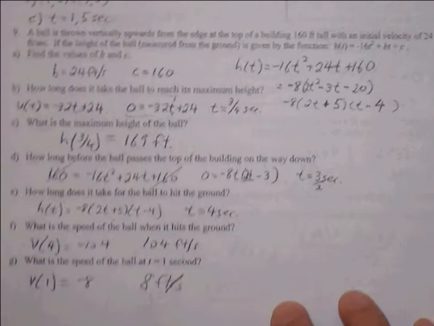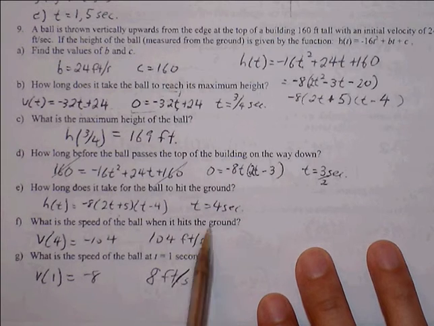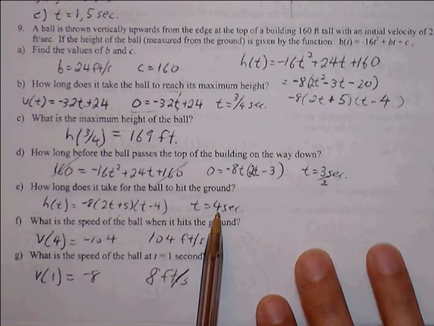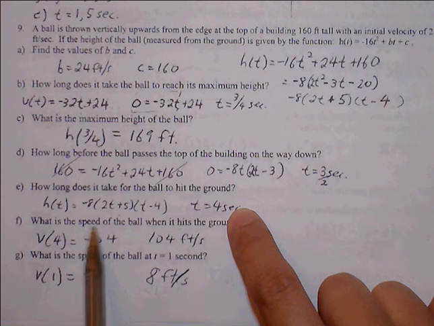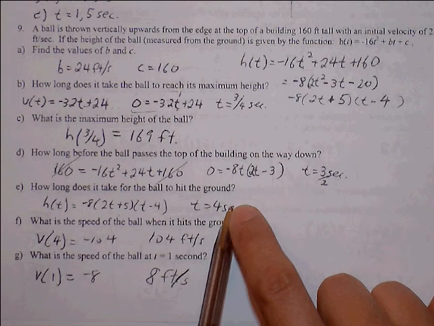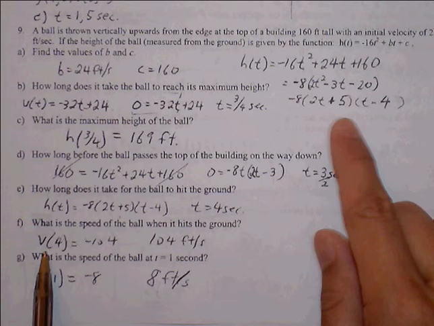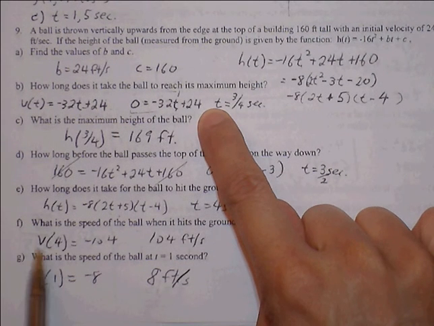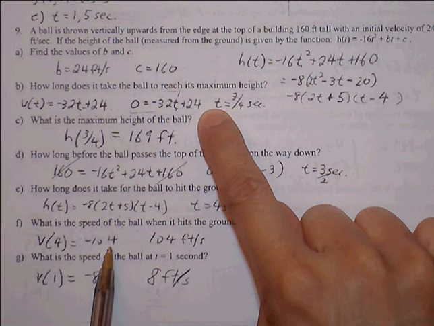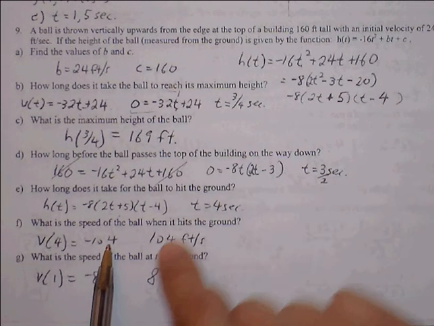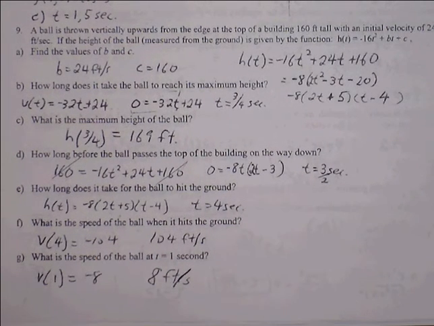All right, the speed of the ball. So the speed of the ball when it hits the ground, we know it's going to take 4 seconds for it to hit the ground. If I plug 4 into the velocity function, because speed is very much related to the velocity, I'm going to go through the velocity first, and then we can determine the speed. The velocity function is negative 32t plus 24. Plug 4 in for the t value, I get negative 104. Negative 104 is the velocity of the ball, but we're looking for the speed, so speed is always the absolute value of the velocity. So in this case, the speed is 104 feet per second.